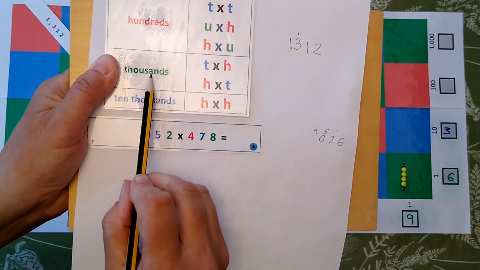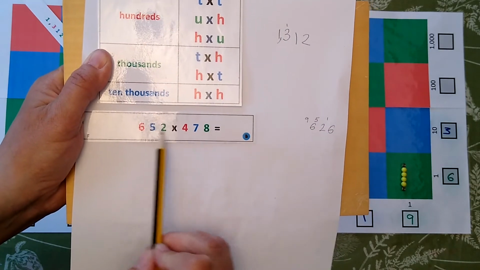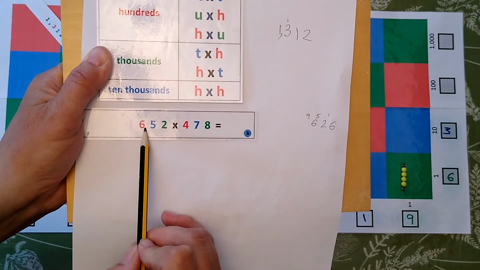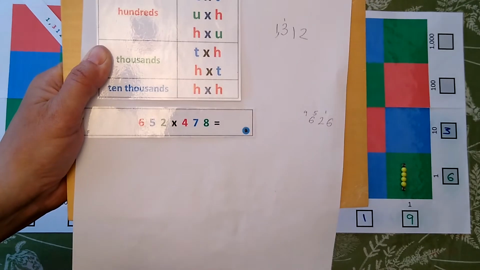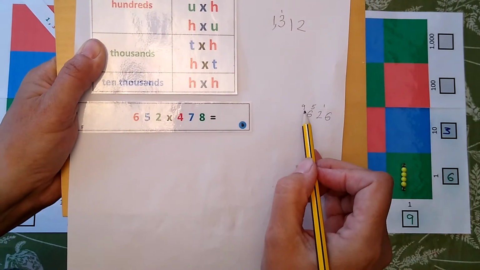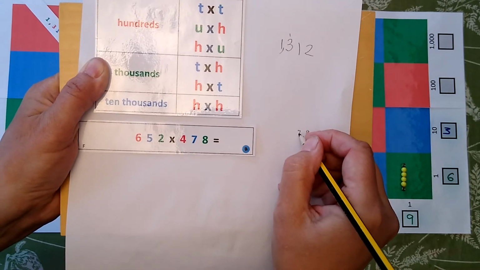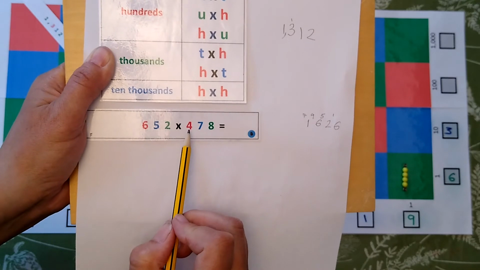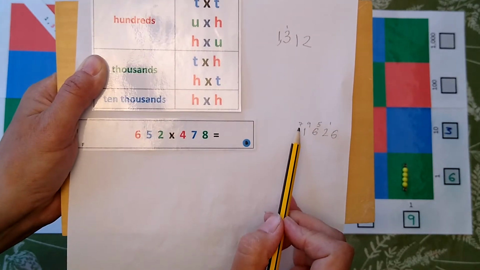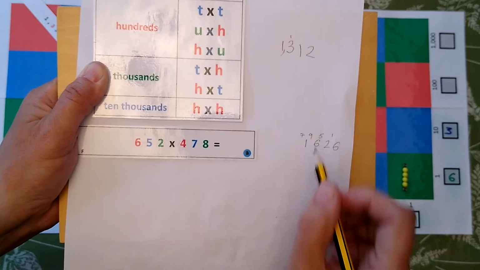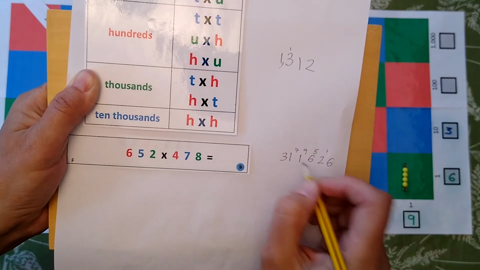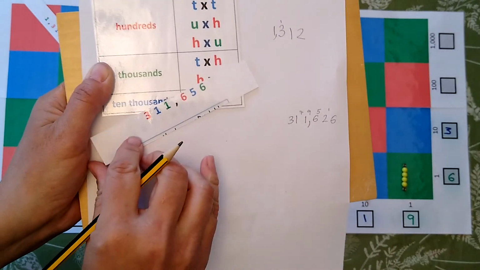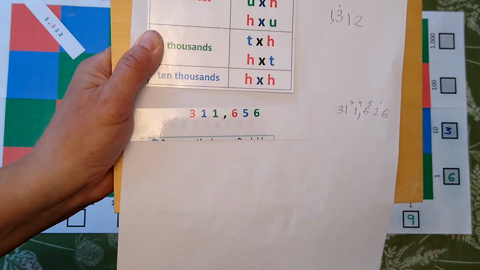Then for the thousands, I'm going to do tens by hundreds. So that's 4 5s, 20, and hundreds by tens. 6 7s are 42. 42 and 20 is 62, plus the 9 is 71. And then lastly, for my tens of thousands, I do hundreds by hundreds, which is 4 6s are 24. 24 plus 7 is 31. So your answer is 311,626, and they can check their answers there.